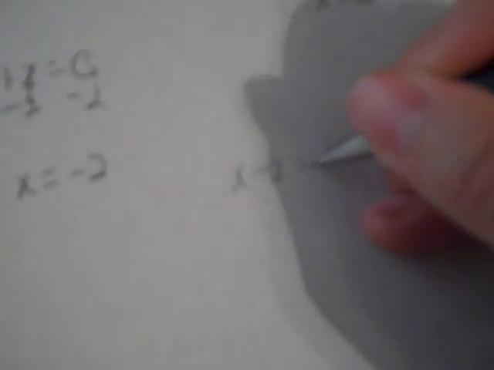x plus 2. 1 answer comes from there. So minus 2, and I get negative 2. I don't need to divide or square root. And then x minus 2. x is 2.